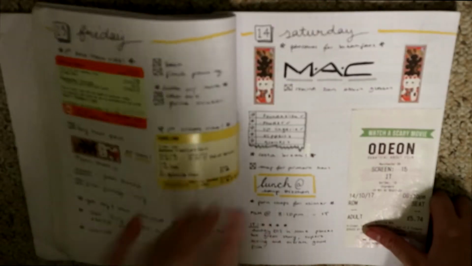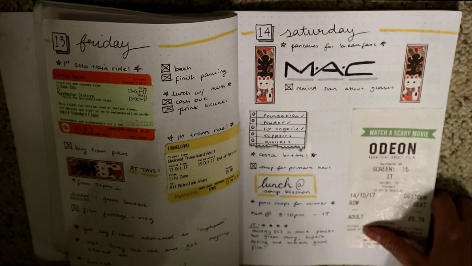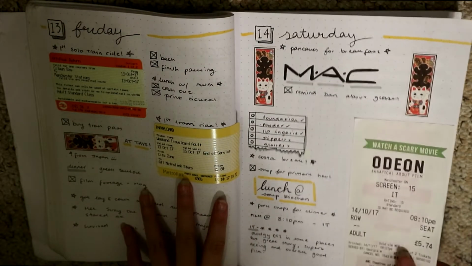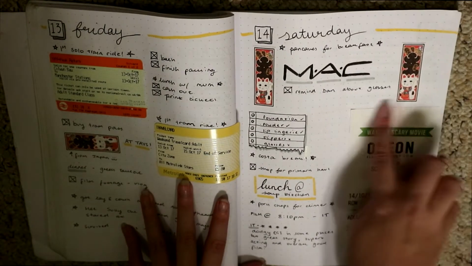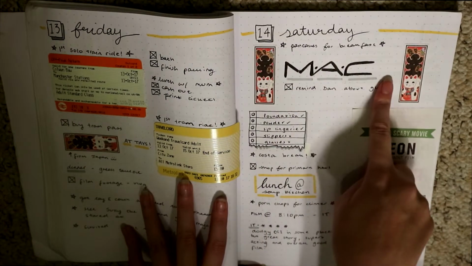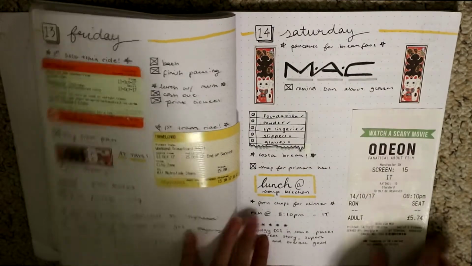And then I just documented it. So this is more like a journal scrapbooky style spread, which I really love doing. I definitely want to do more of these in here when I have more exciting days. So I've got a cinema ticket, and I drew the little Mac logo because we visited the Mac counter, and it's just really nice to look back on these memories.